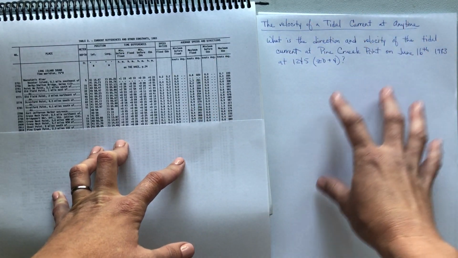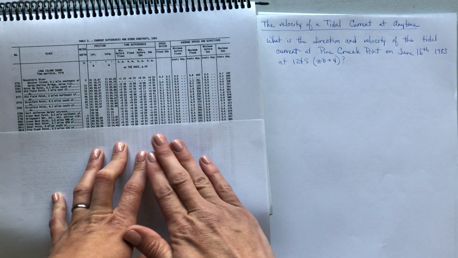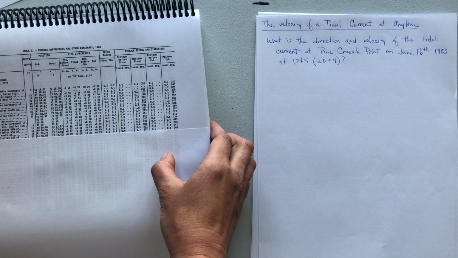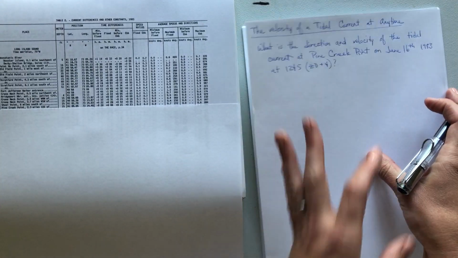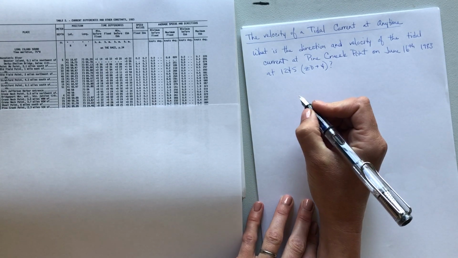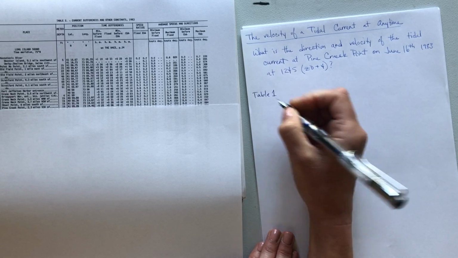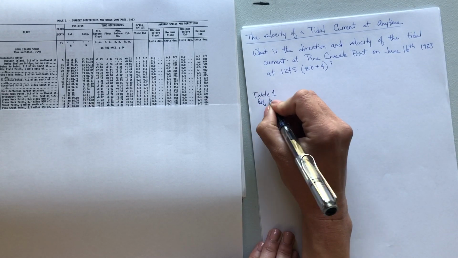So I'm going to draw a table here that looks very similar to this table 2. And then I'll be able to take the figures from here and enter them in. So it looks very similar to the table I draw for my tide problems. I start off thinking about table 1, my reference stations.